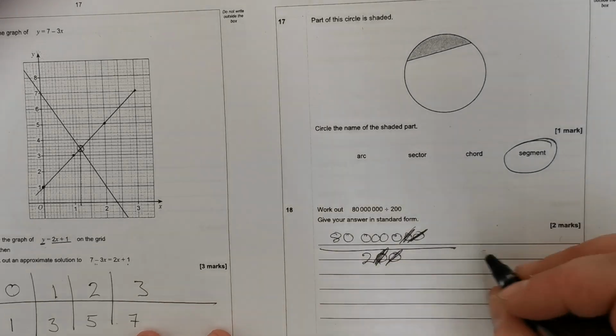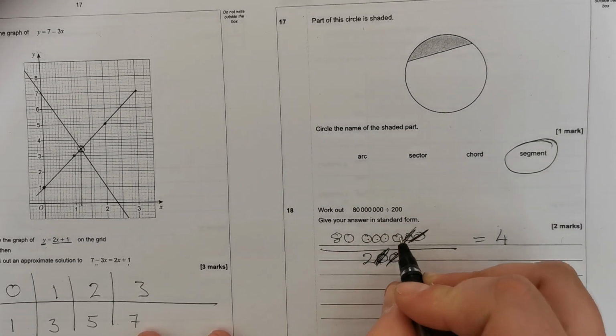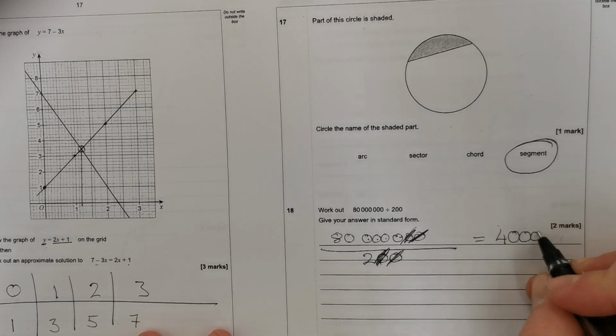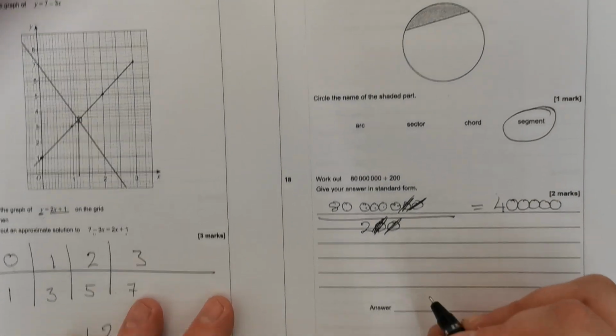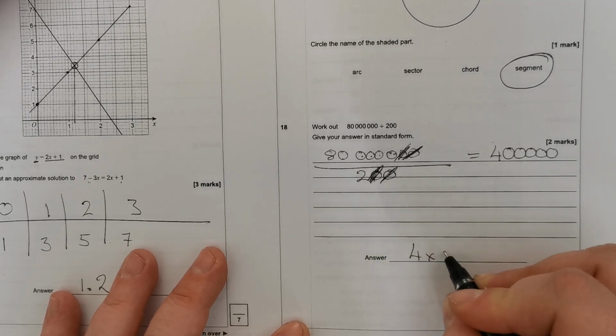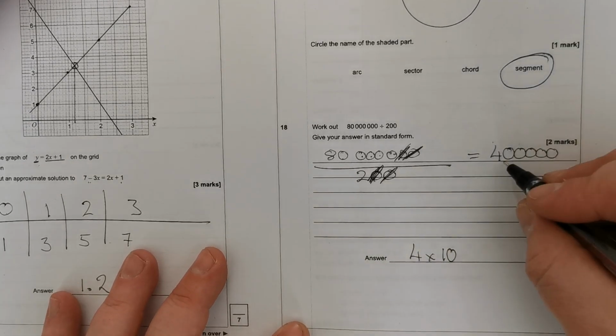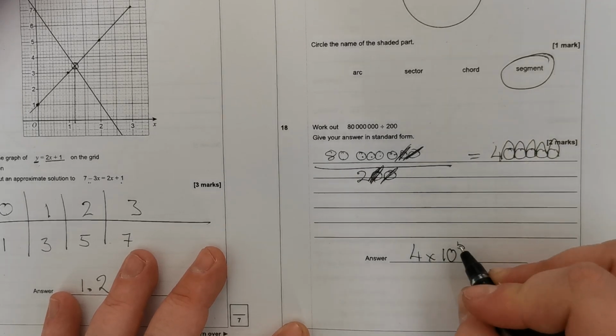So 8 divided by 2 is 4. 1, 2, 3, 4, 5 zeros. So in standard form, that would be 4 times 10 to the power of 1, 2, 3, 4, 5.